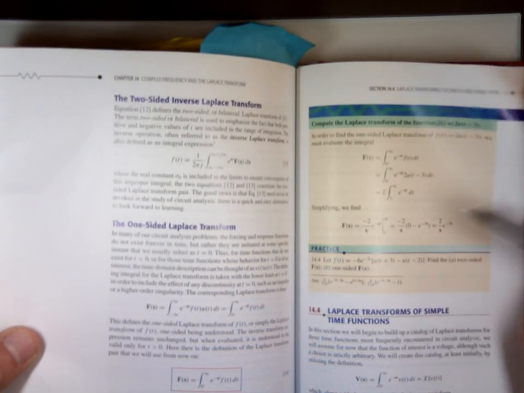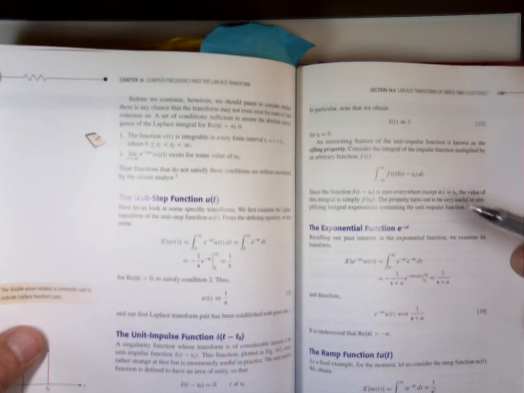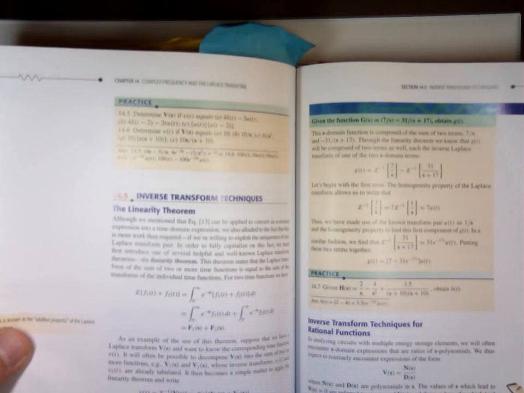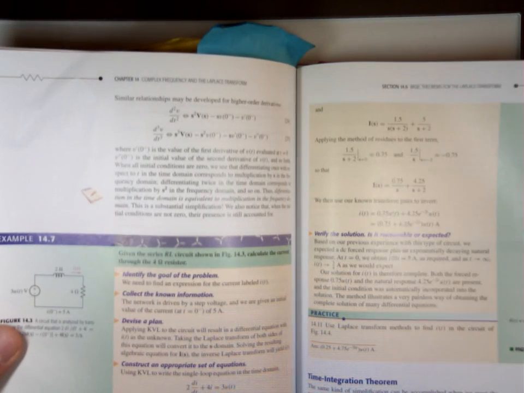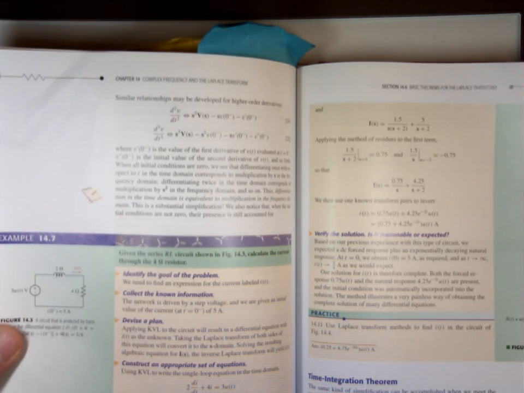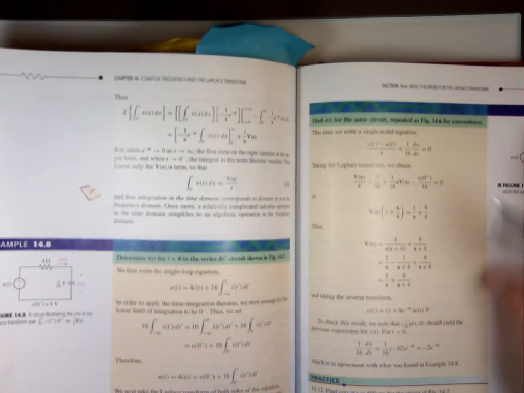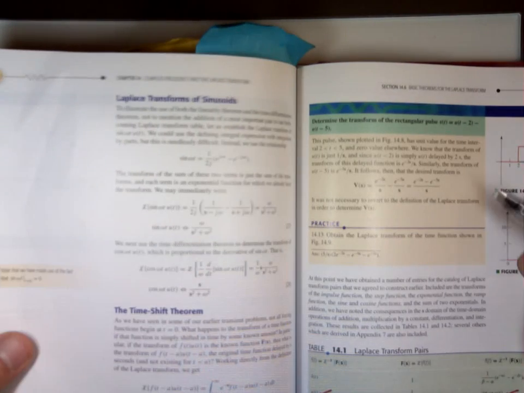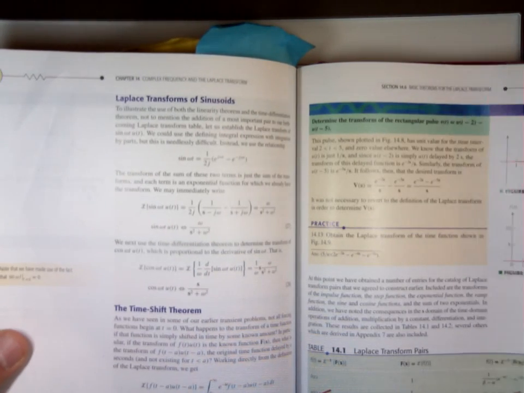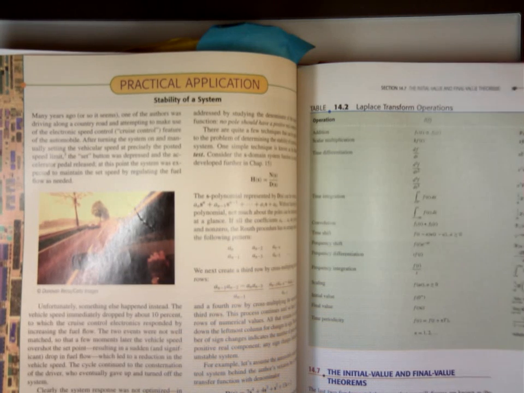It should be somewhere here, the Laplace of the derivative.